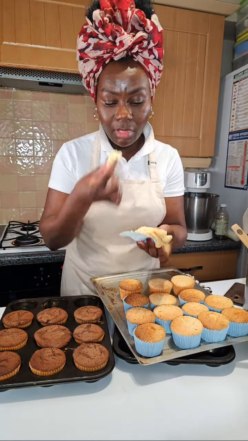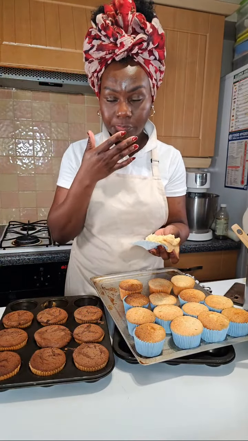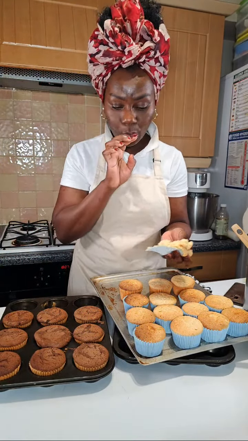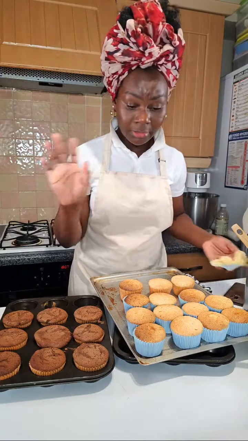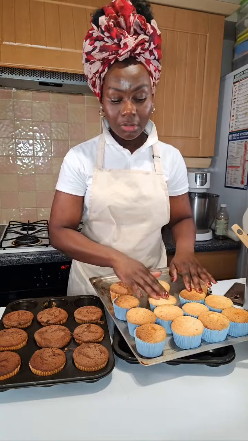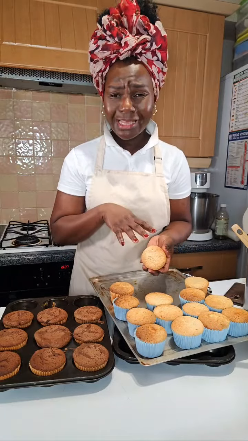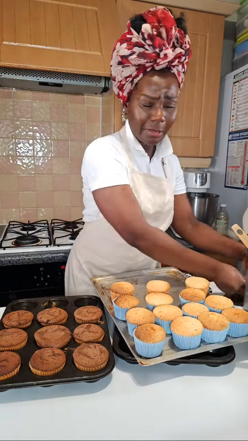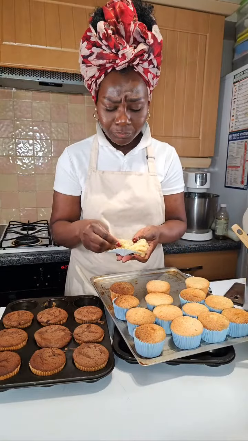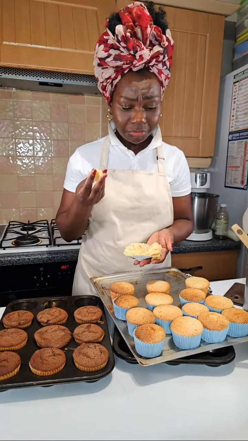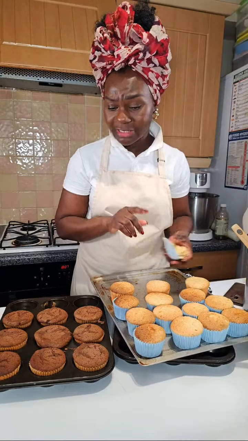Very light. The moisture in that cupcake is amazing. So tender crumb, light, fluffy, flavorful. You want to definitely try this recipe.